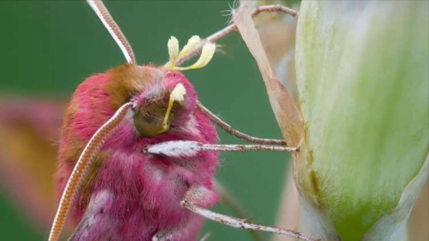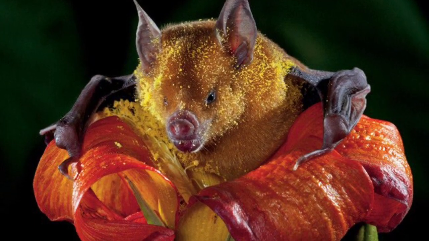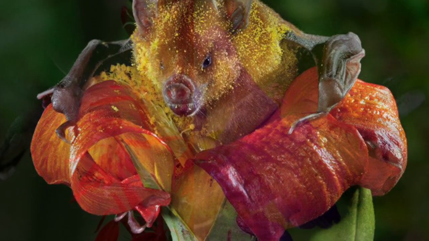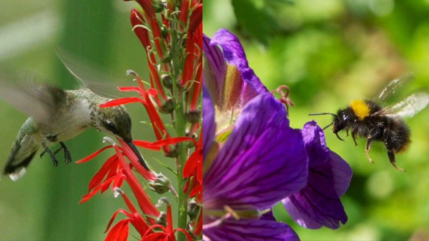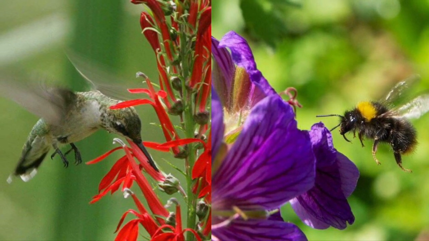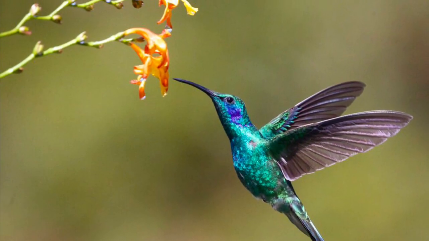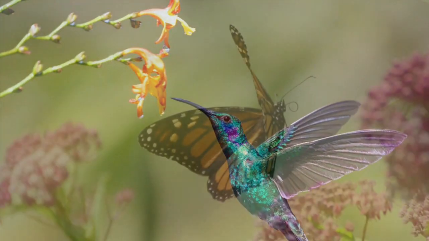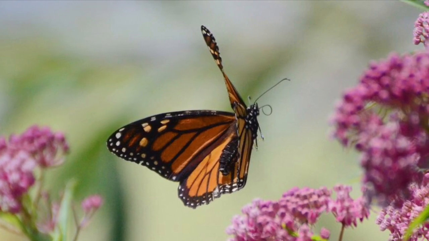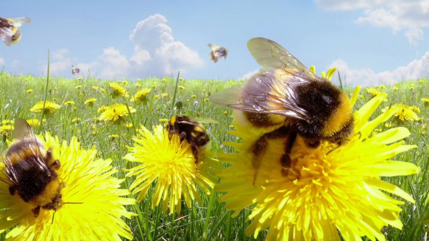Another trait is larger size. Large pollinators can carry more pollen. Buzz pollination is usually only performed by larger bees. Some pollinators that have this trait are bumblebees and hummingbirds. Another trait that we look at is flight. Pollinators that fly usually transfer more pollen than those that walk. Some examples of these pollinators are butterflies, hummingbirds, and bats.